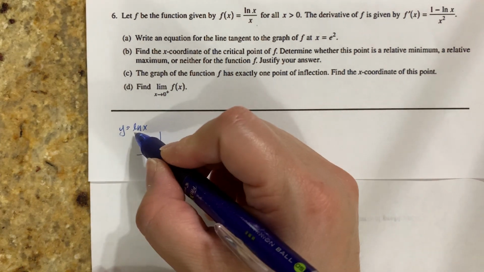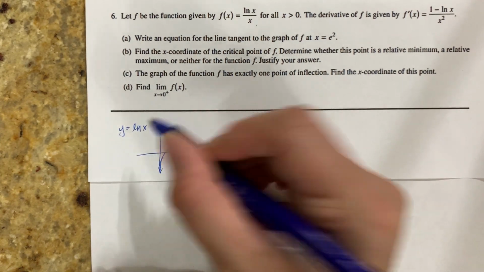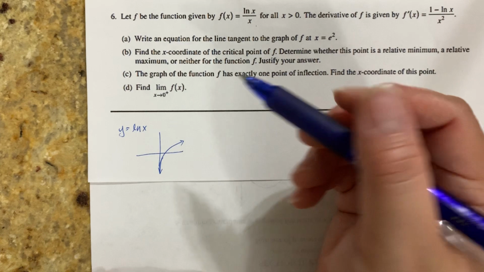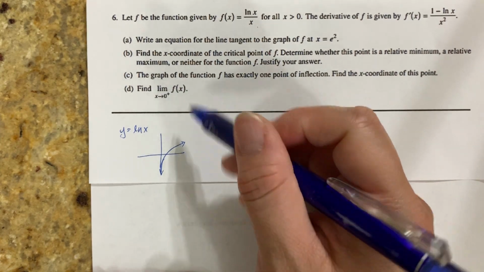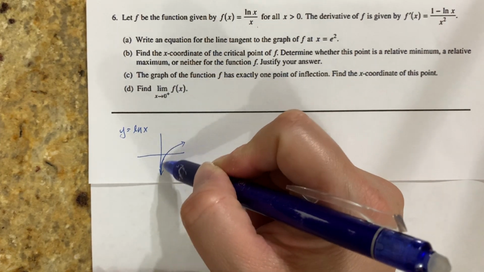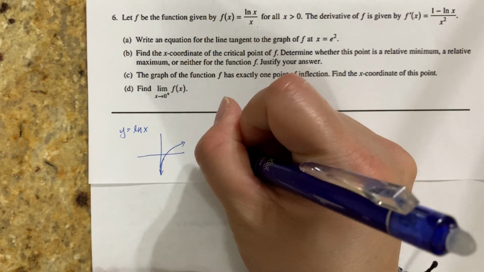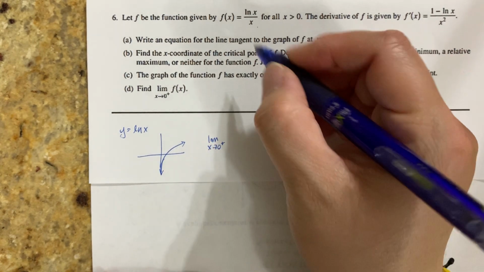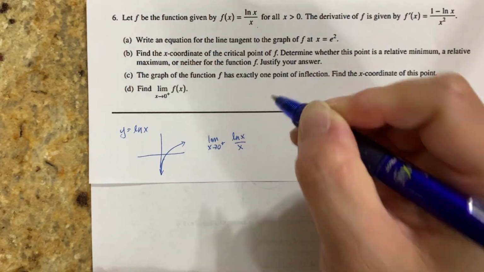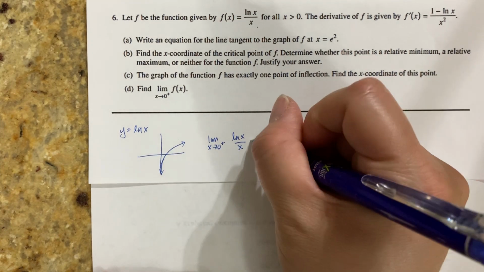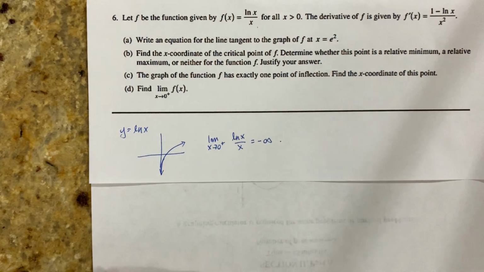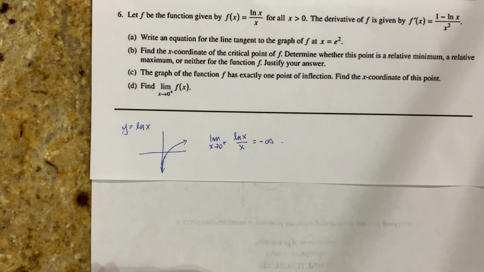And so natural log of x over x is very similar to this function. And so because they're very similar, the behavior is going to be the same. So coming from the right-hand side towards 0, the limit as x approaches 0 from the right side of our function, natural log of x over x, is going to be very much like this. So it's going to be negative infinity. Okay? All right, that's it for number 6.